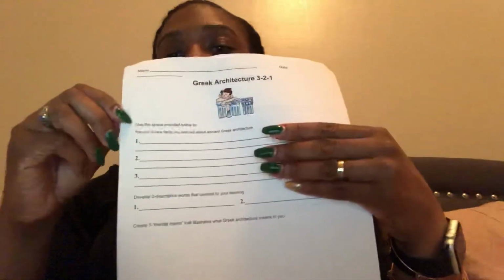All right, so I've already read everything. I want you to go back through. I want you to highlight and underline key details and important information. Then you're going to complete the Greek Architecture worksheet. All right, so with this, you're going to use the space provided below. You're going to record 3 new facts you learned from the reading about ancient Greek architecture. Then you're going to develop 2 descriptive words that connect to your learning. All right. So go ahead and complete that.